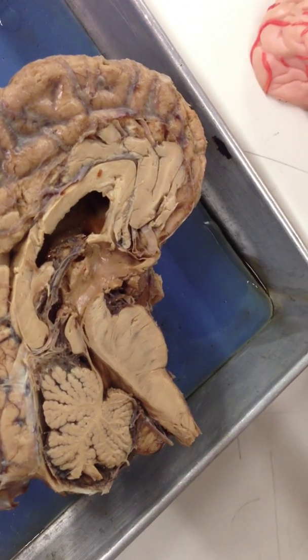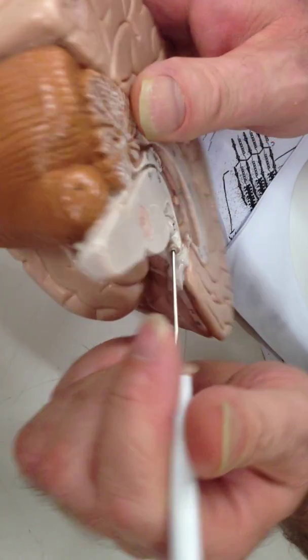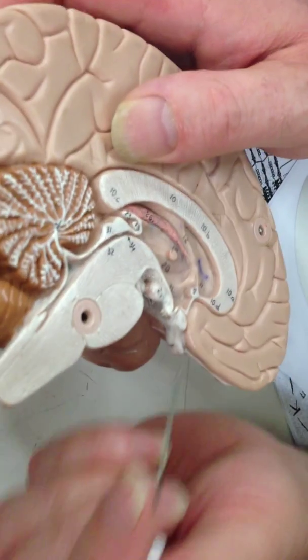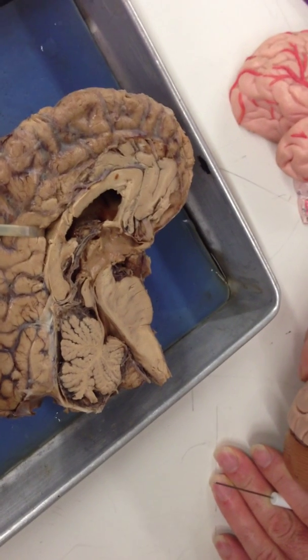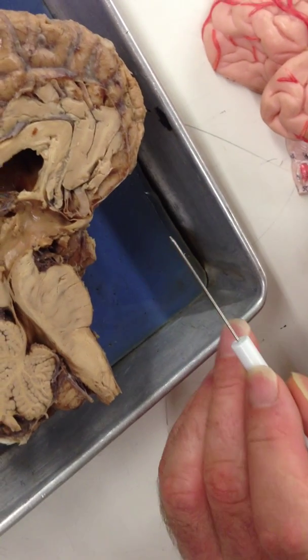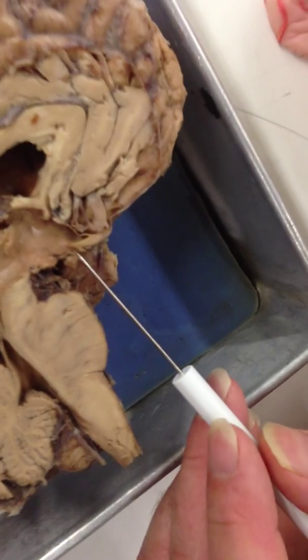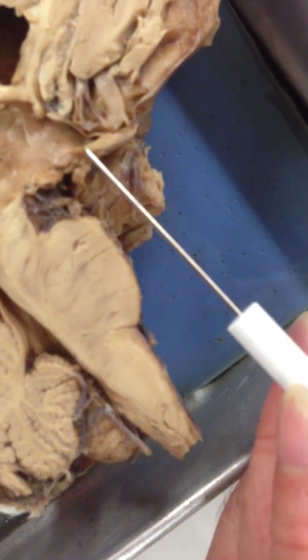The hypothalamus is right here, which corresponds to right here. Okay, the infundibulum gets cut off on all of these. This is where it was on this one right here, and it's the little stem that goes down. It would have been right here, but I think you can draw a little picture of it illustrating it.